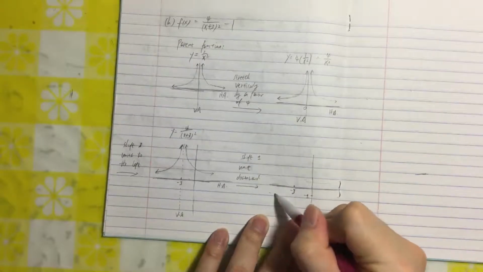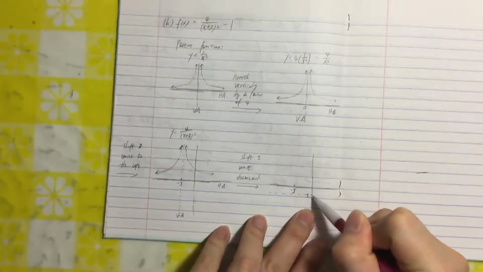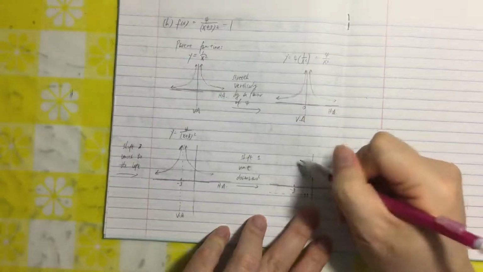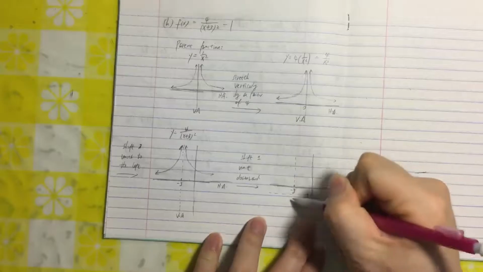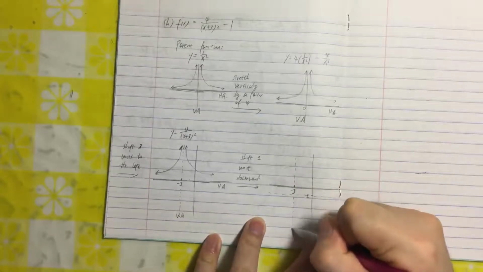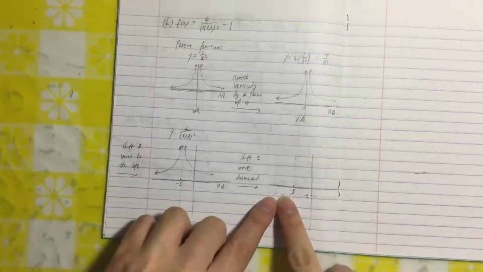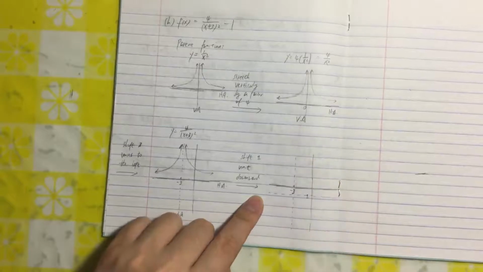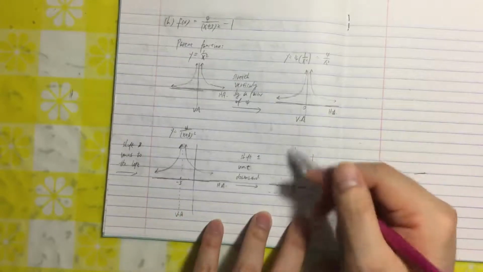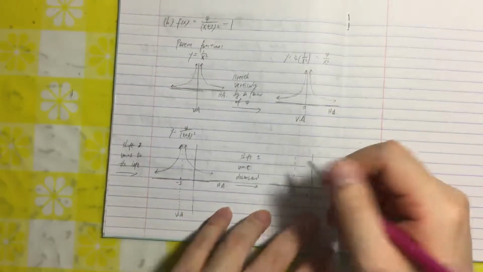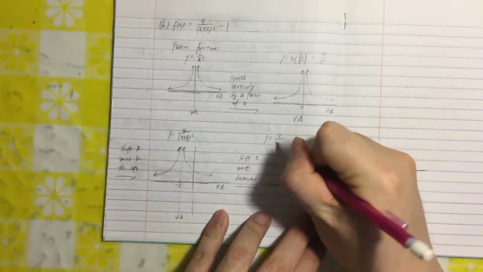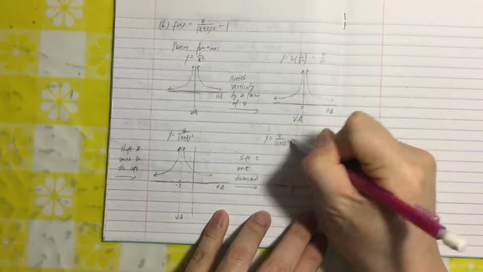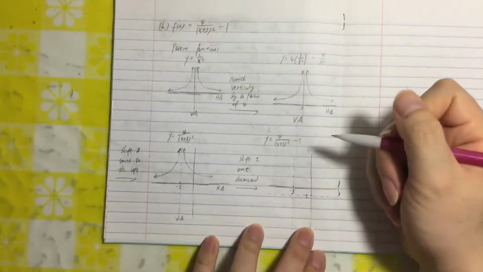That's the vertical asymptote. This is the horizontal asymptote. This is the vertical asymptote. So the horizontal asymptote is -1. The vertical asymptote is -3. Then sketch the graph in the same shape. It's the graph y equal to 4 times (x plus 3) squared minus 1.